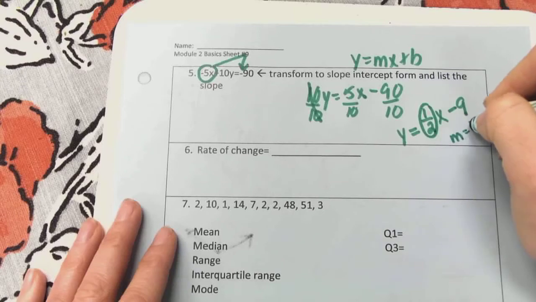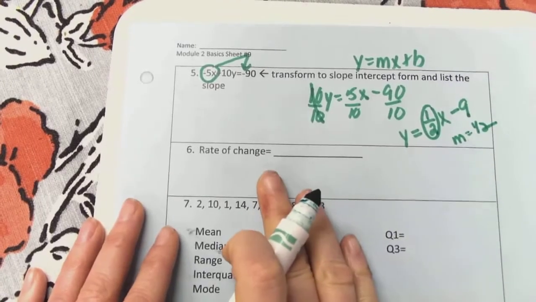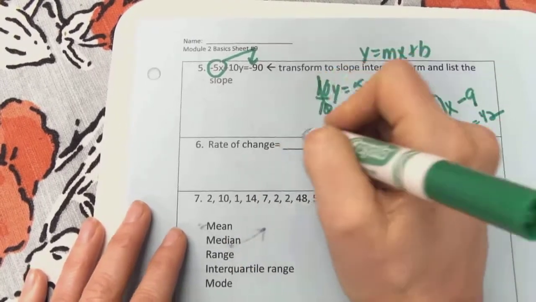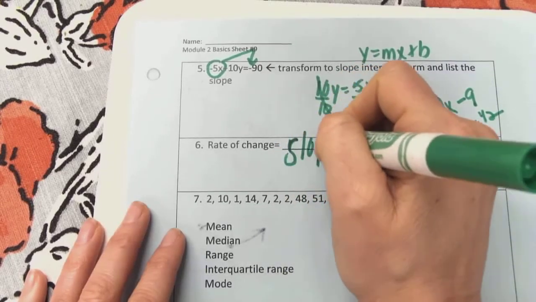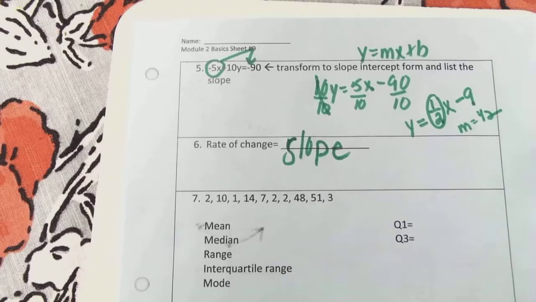The abbreviation is m. Number 6, if they ever ask you for the rate of change, they are asking you just for the slope. It's a fancy way of saying slope. And that concludes 4, 5, and 6.